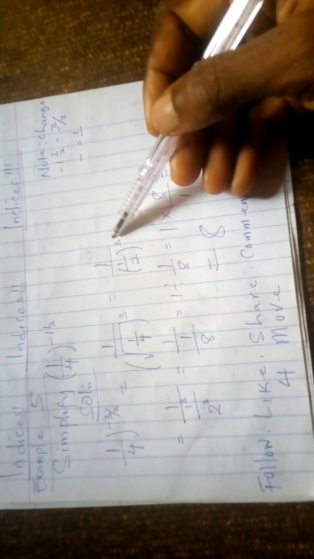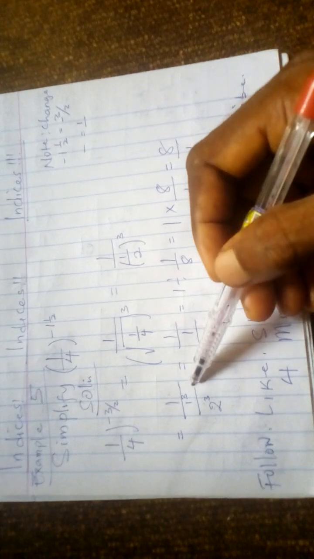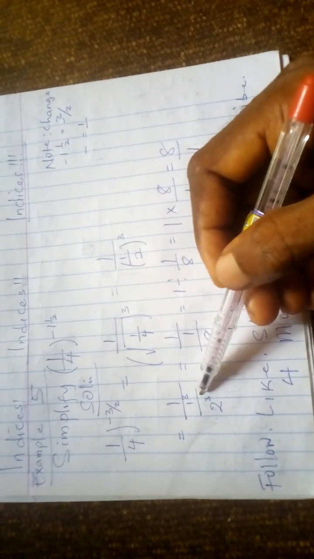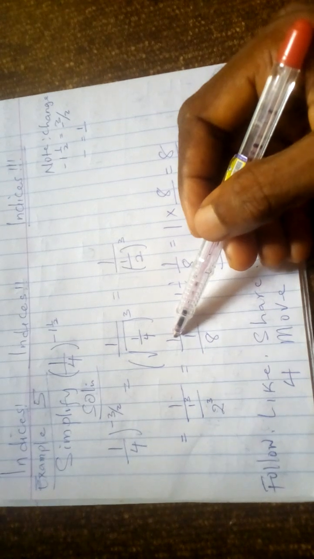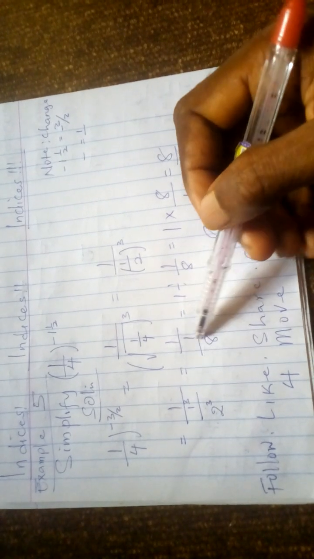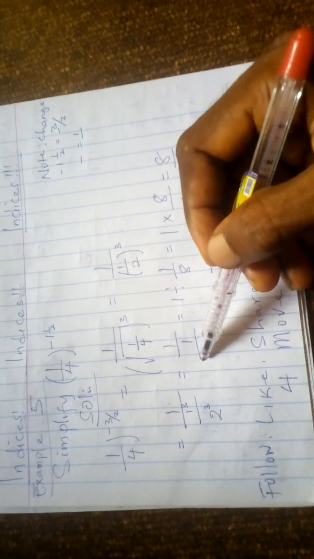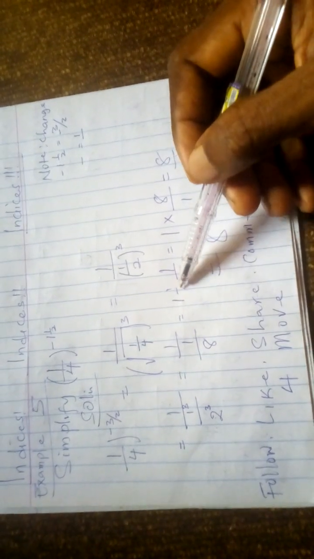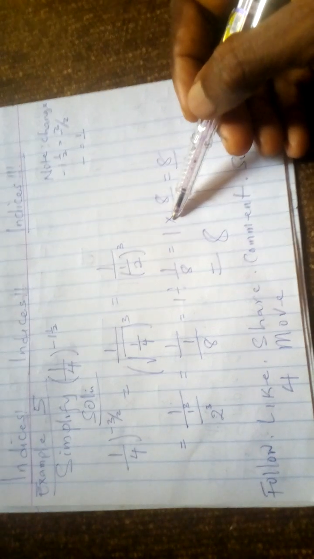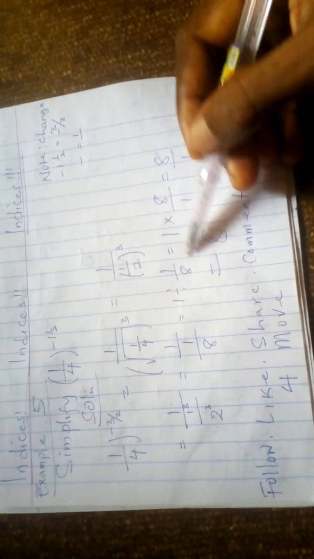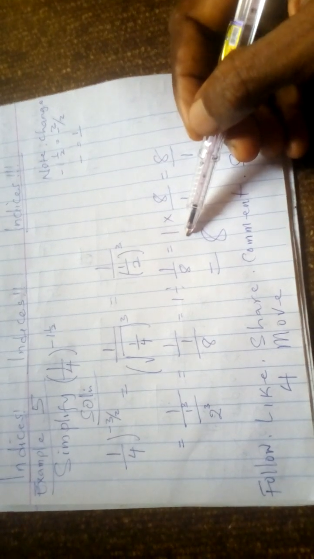This 3 that is here affects both the 1 and the 2. So anytime you are raising it, you have 1 raised to power 3 and also 2 raised to the power of 3. So you have 1 over 8, and 1 is divided by this. So 1 divided by 1 over 8. I'm just rewriting this as this. So change this division sign again to a multiplication sign. This 8 will go up, and your 1 will come down. Hope you are getting it right.